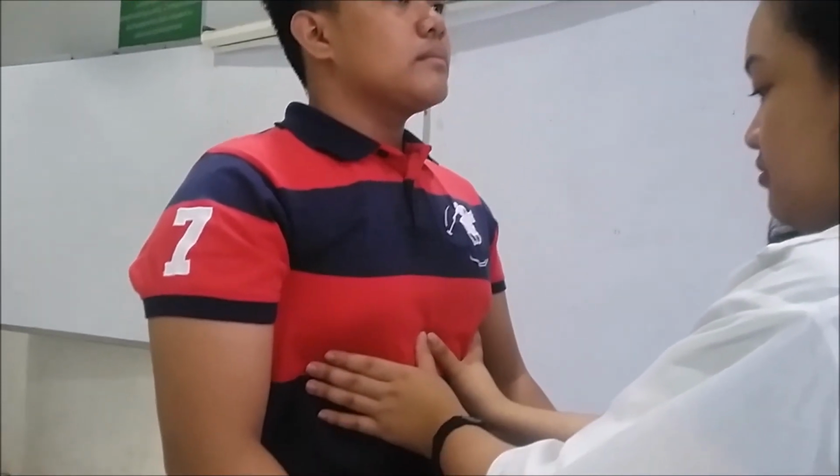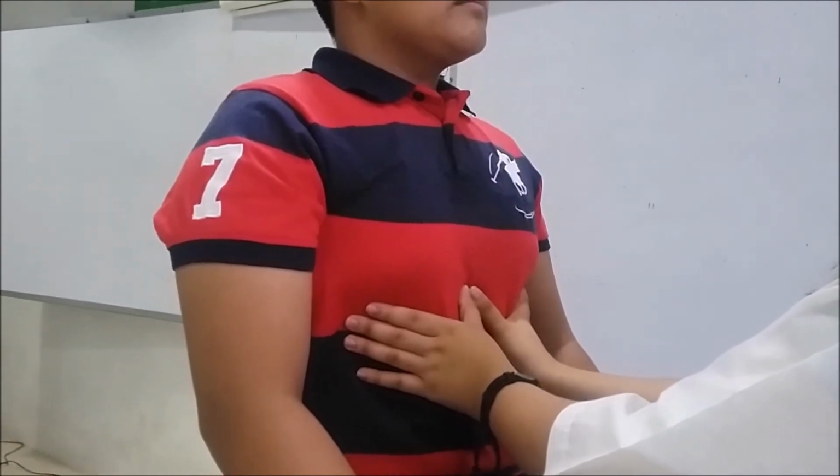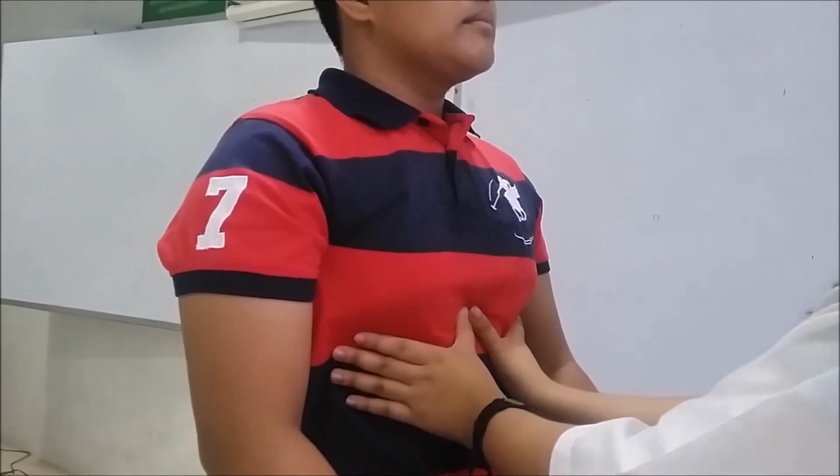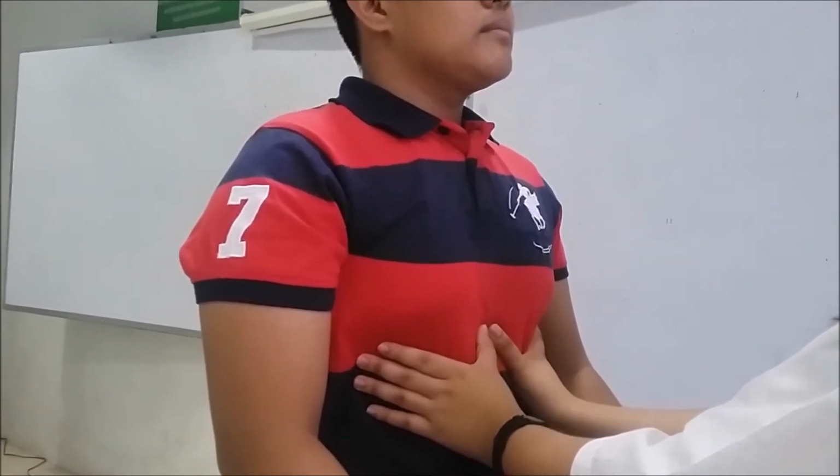To assess respiratory expansion, place your hands on the patient's chest along the costal margins with your thumbs pointing toward the xiphoid process. Have the patient take a deep breath. As he does, watch your thumbs. They should move simultaneously and symmetrically.